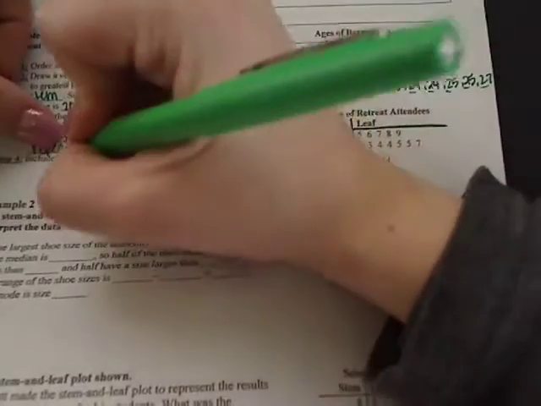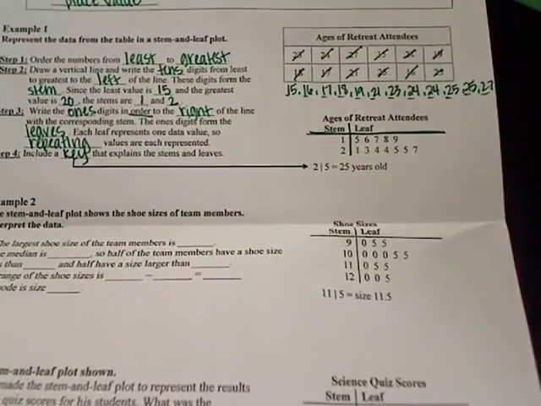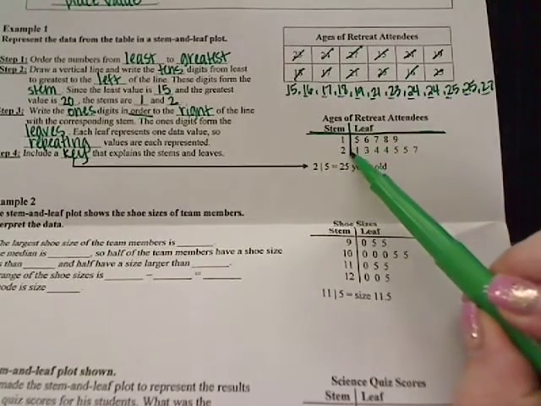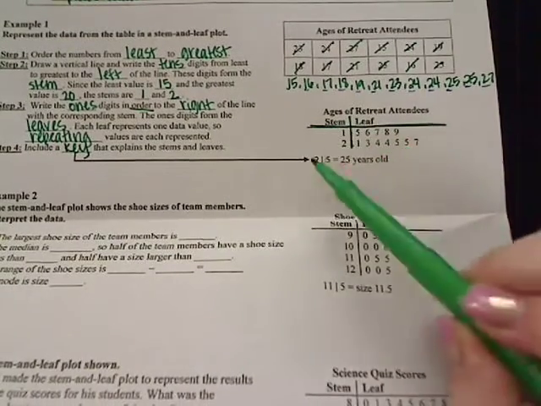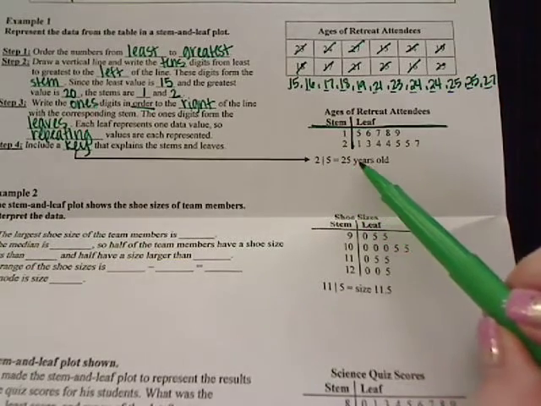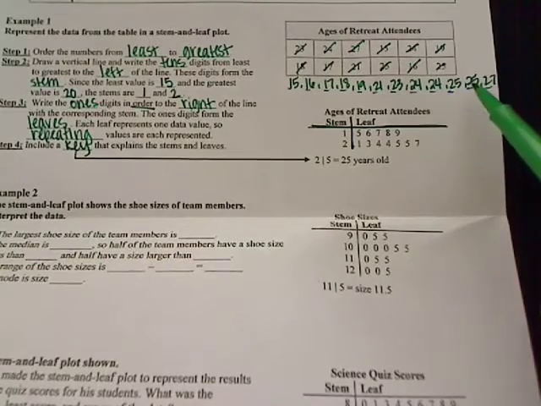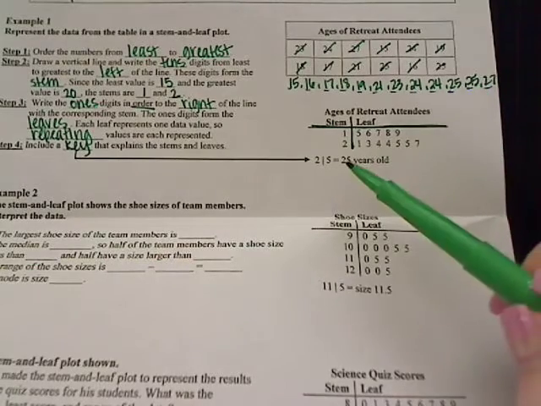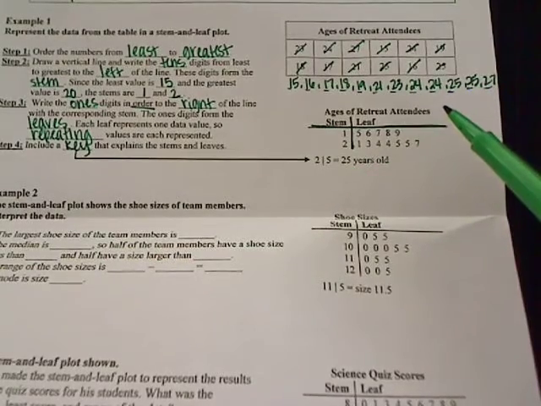And then step 4 is always going to include a key that explains how to read the stem and the leaf. So for instance, when we had a 2 with the line and then the 5, so 2 line 5, that meant 25 years old. We got it from this 25 up here. So we're always going to write a key so we know how to read it.